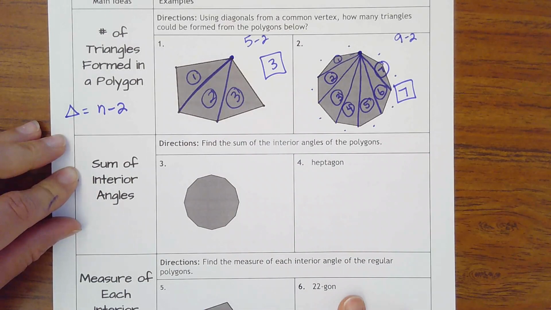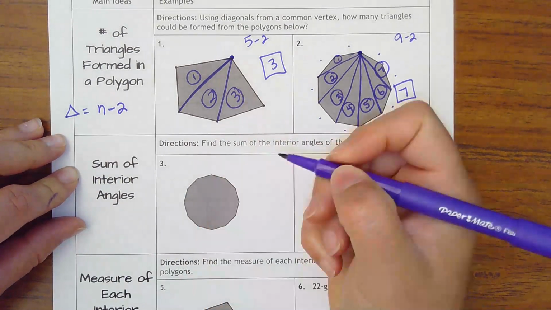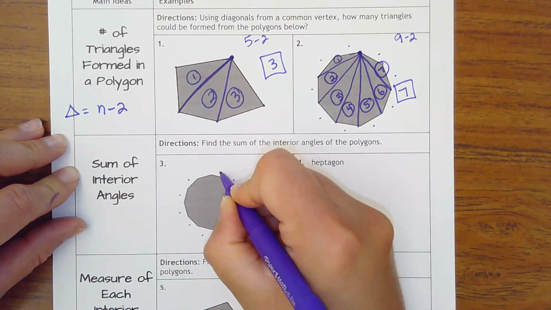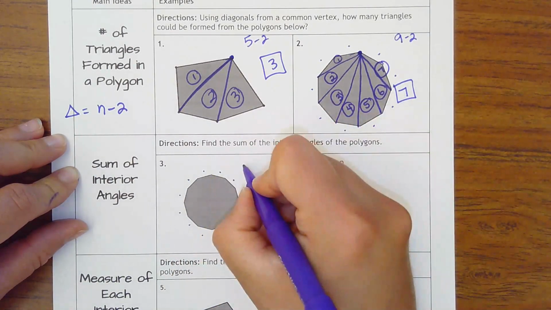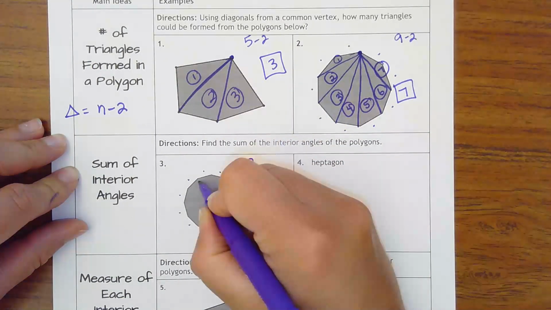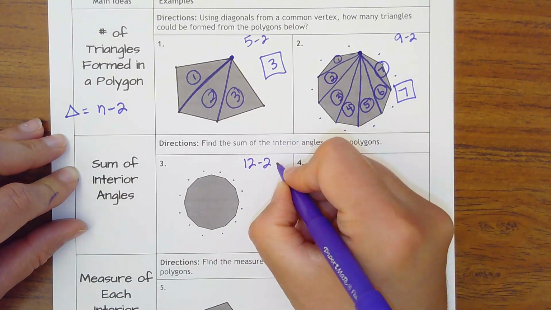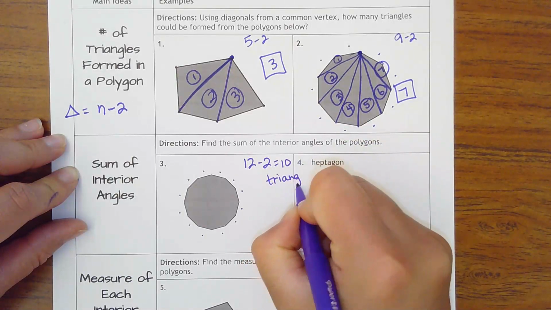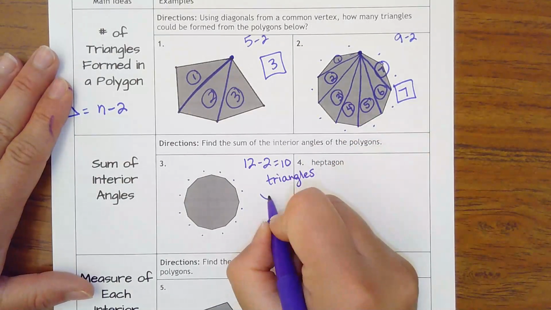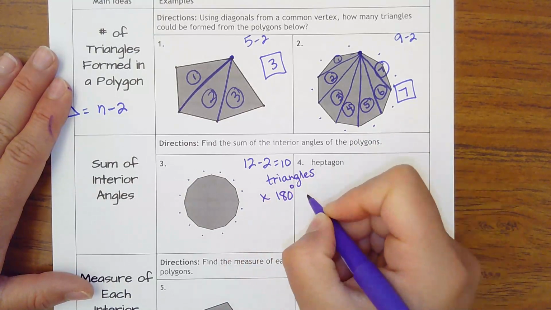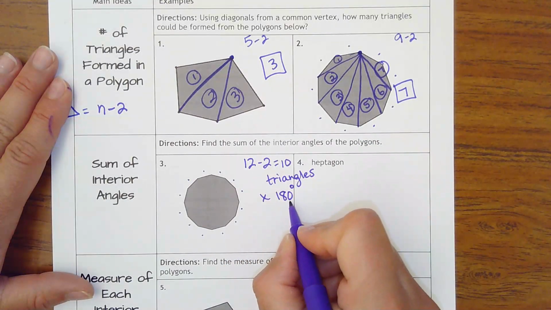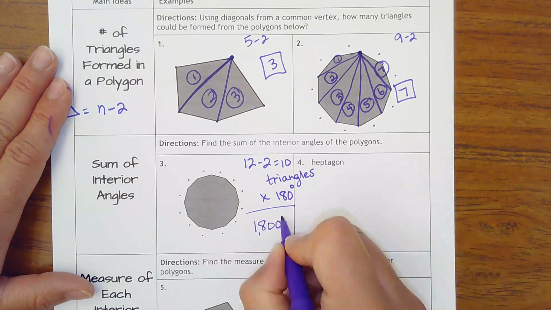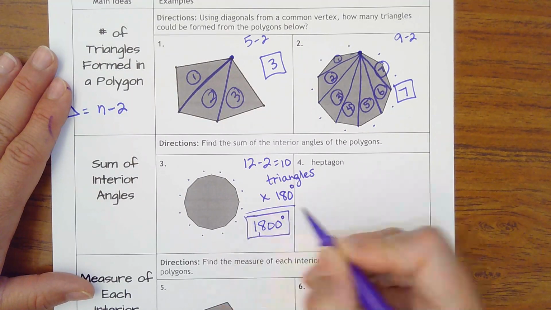All right, we can use this knowledge to actually find the sum of the angles inside the polygon. So if I see this shape, first what I would do is count the sides. 1, 2, 3, 4, 5, 6, 7, 8, 9, 10, 11, 12. What that means is if there's 12 sides, 2 of those sides are going to be taken away to get the number of triangles. That would mean there's 10 triangles. How many degrees are in each triangle? We know there's 180 degrees. So 180 times 10 just means add a 0. That would be 1,800 degrees.